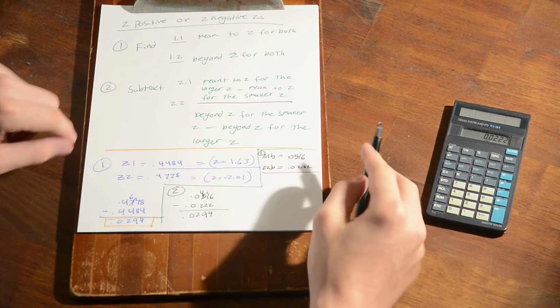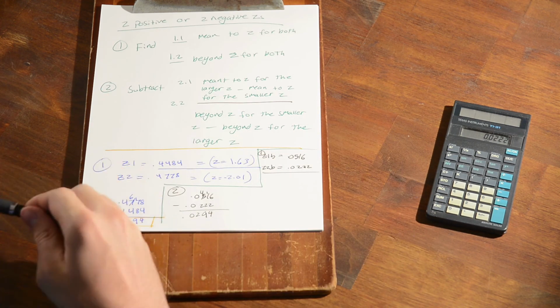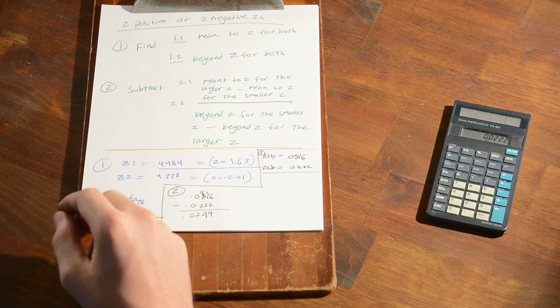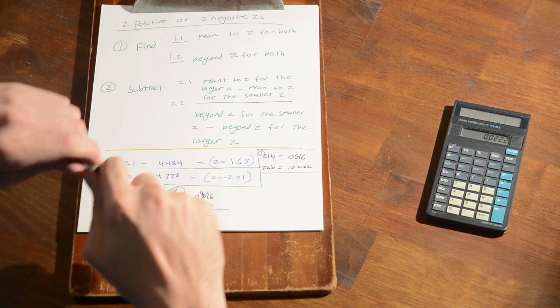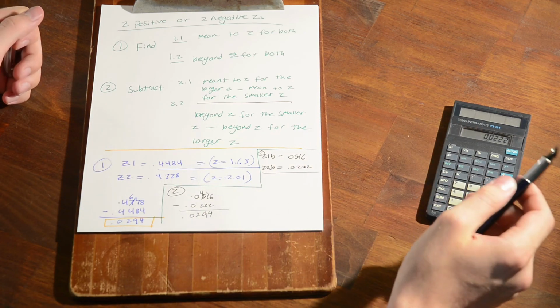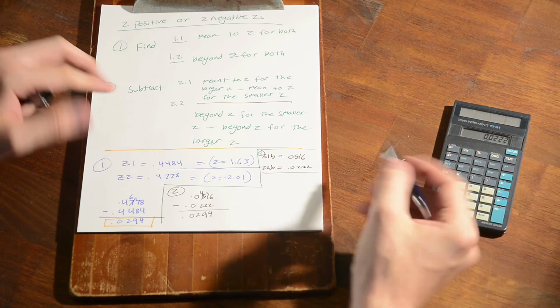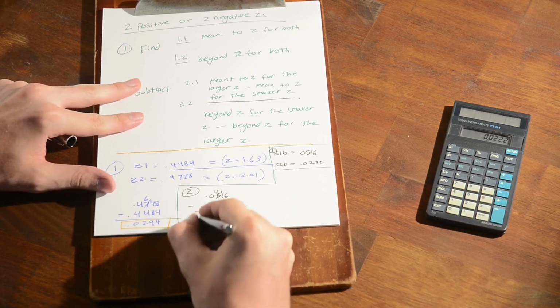You'll see that this lines up exactly with the proportion we got doing it the other way. And that's because these get you to the same place. It's just a choice on if you want to deal with the mean to z or the beyond z. So whatever you prefer.